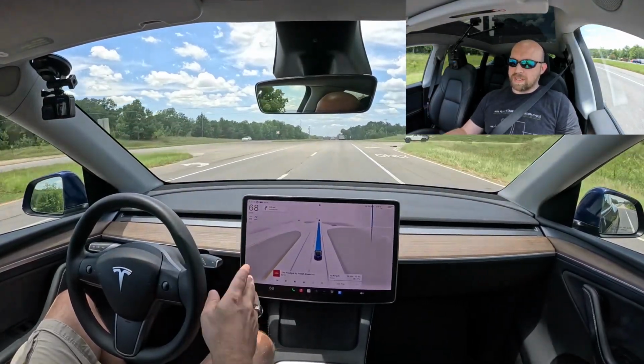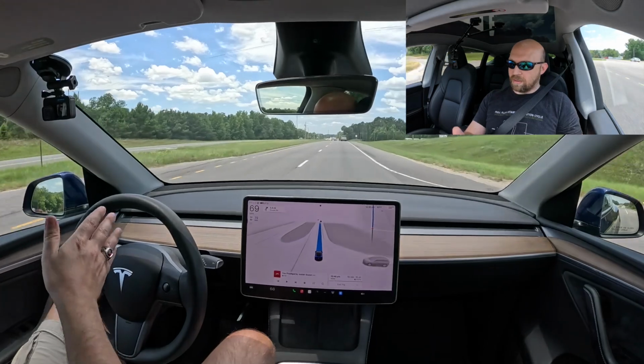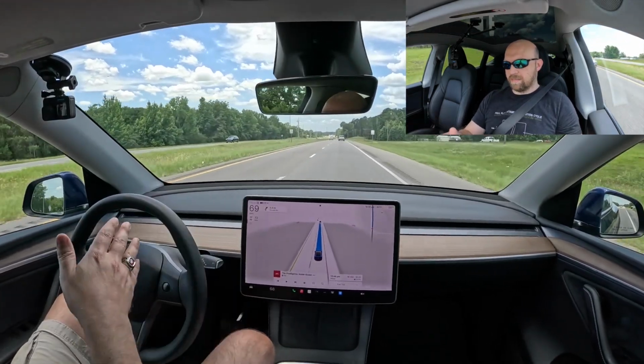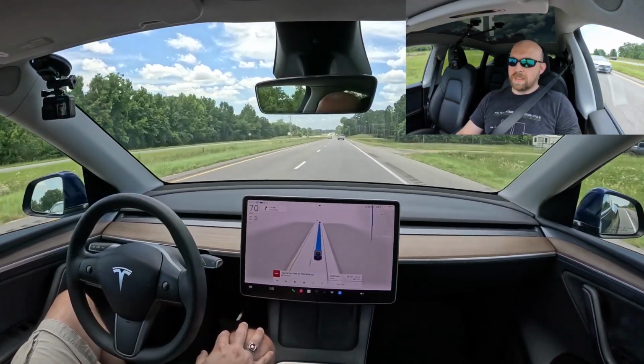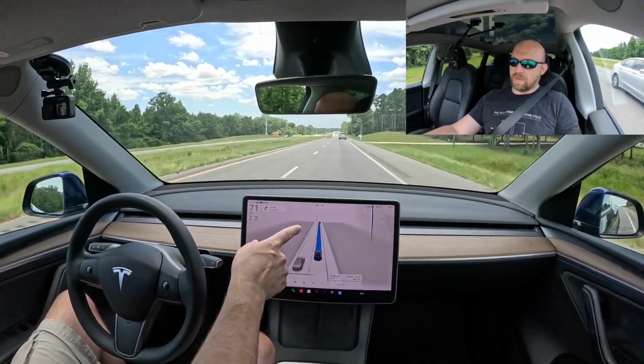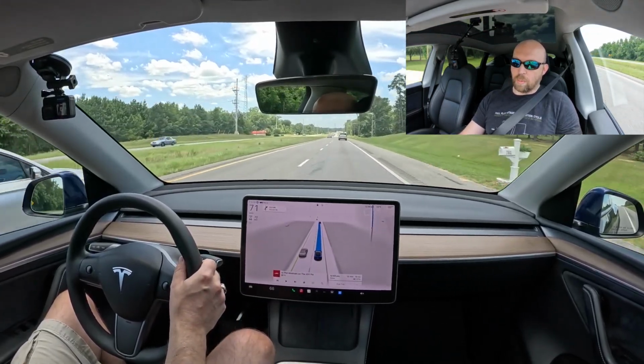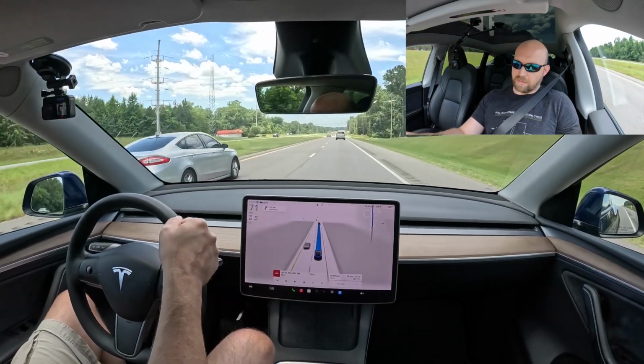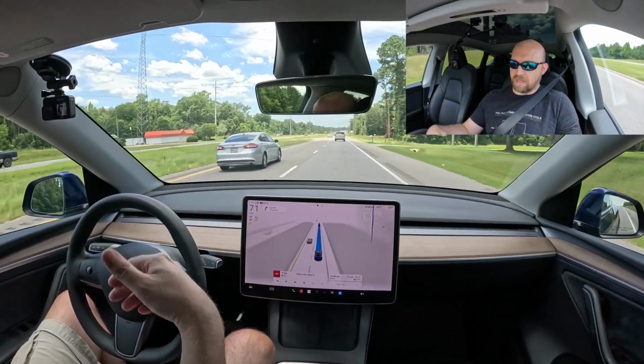So you can probably see that. It just kind of, all of a sudden, it's like the road just turned and it wanted to get into the turn lane. But it's kind of like giving it pressure for the nag. You just basically give it more pressure. If you want it to go somewhere, all you have to do is do it. It's not going to fight you on it.